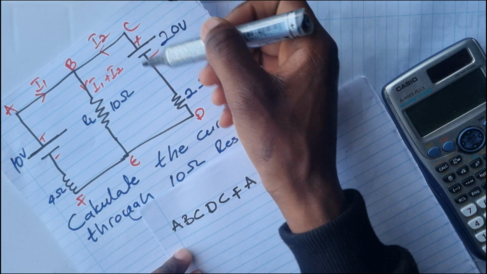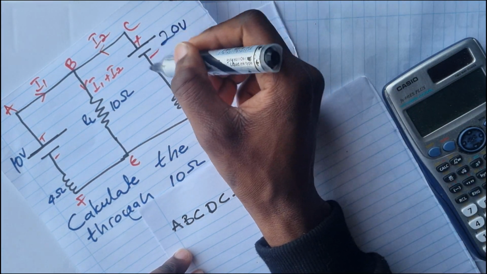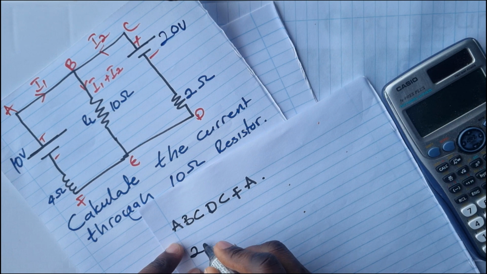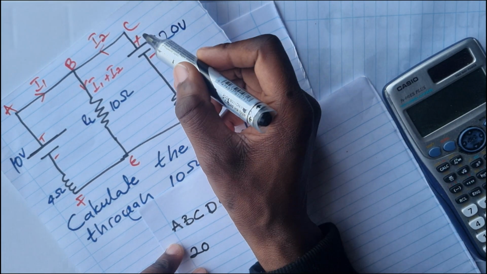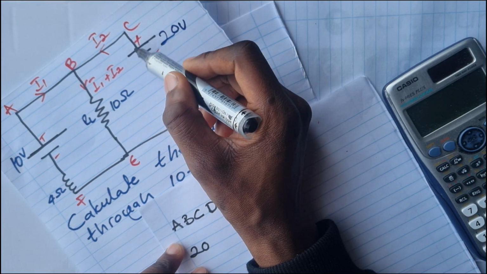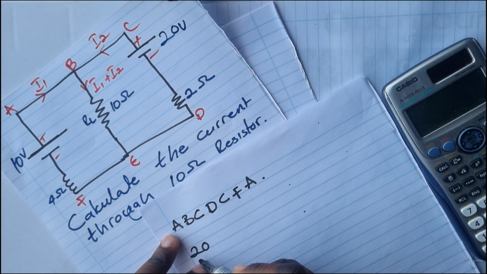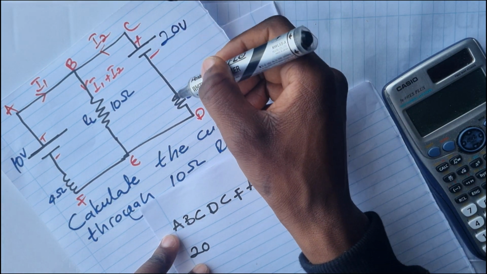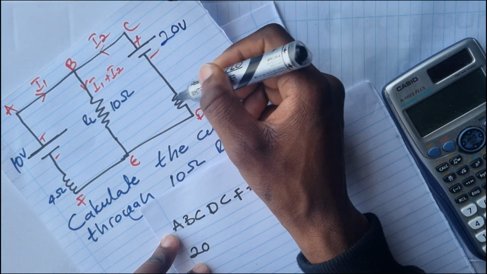But when we go from C to D, we're going to get a voltage here, which is going to be 20 volts. And we're going to take the sign that we came across first. It's going to be the sign of our what? Of our voltage here. And then we are also going to have a voltage drop here across this resistor.